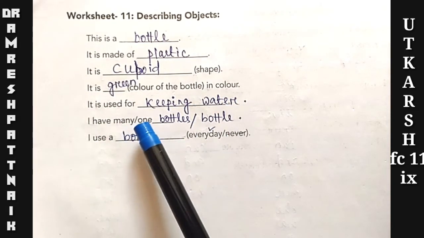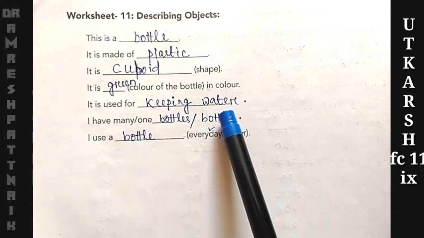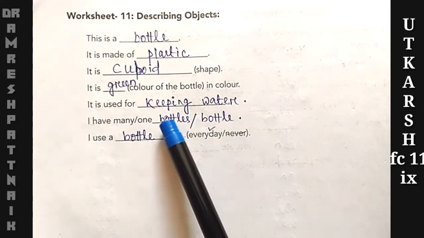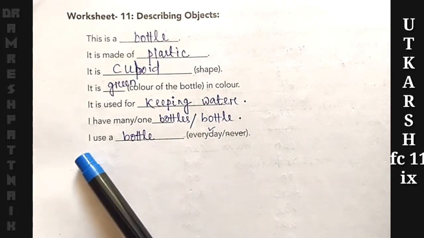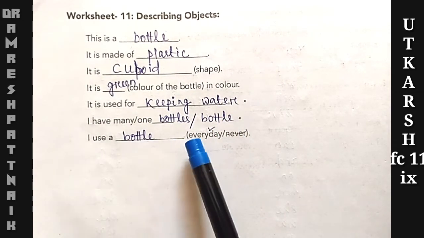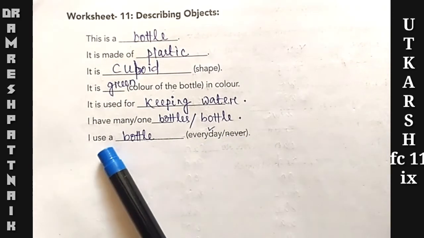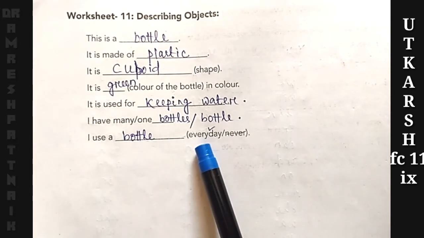I have many or one dash bottles or bottle. I have many bottles. If you say one bottle. I use a dash every day or never. I use a bottle every day.